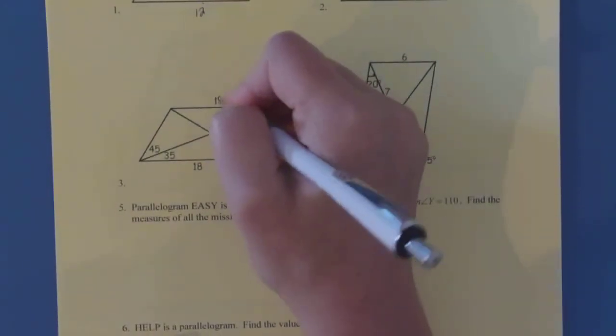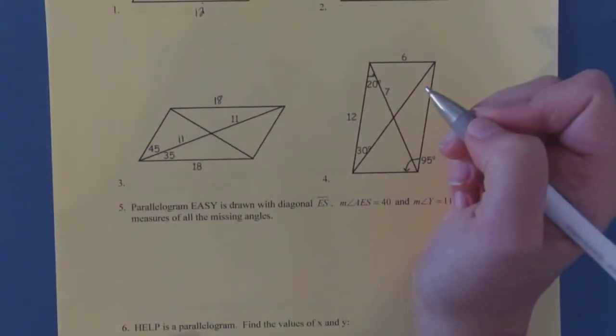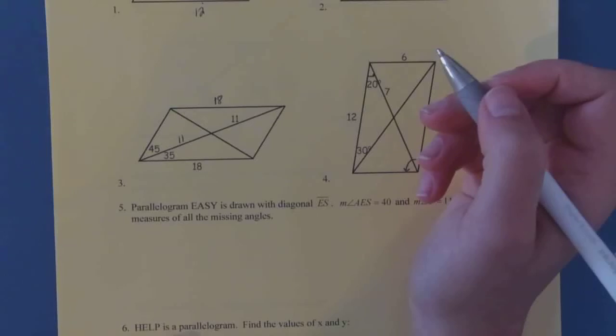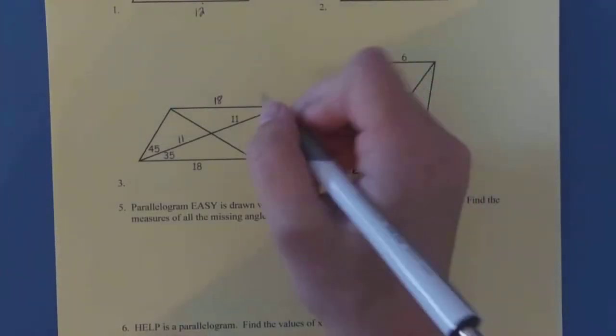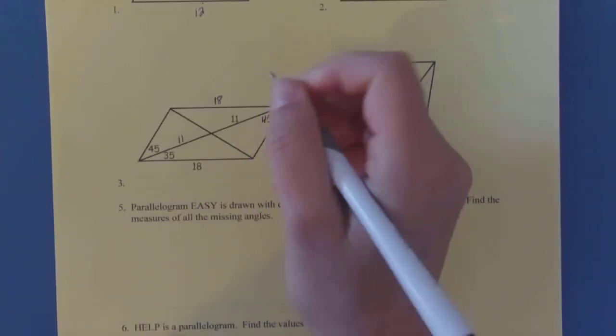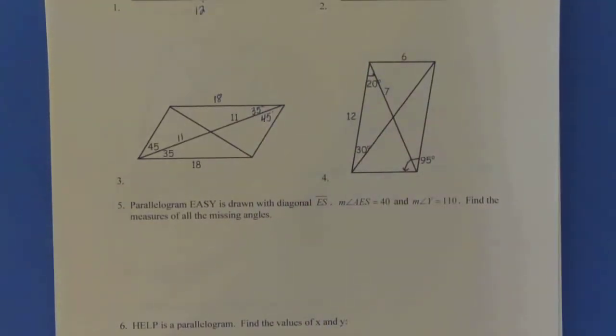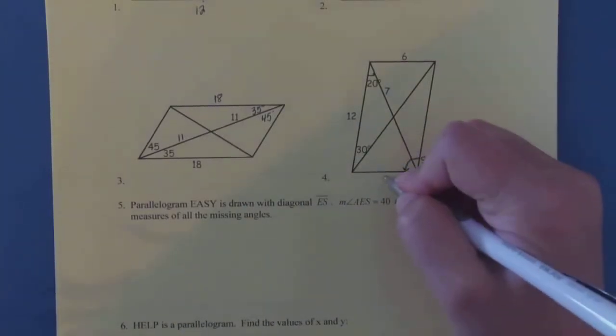Okay, number 3. I know this is 18. Oh, sorry. I know this is 11. I know that this is 45 degrees, alternate interior angles. I know this is 35 degrees, alternate interior angles. Do we know anything else? I think that's it.